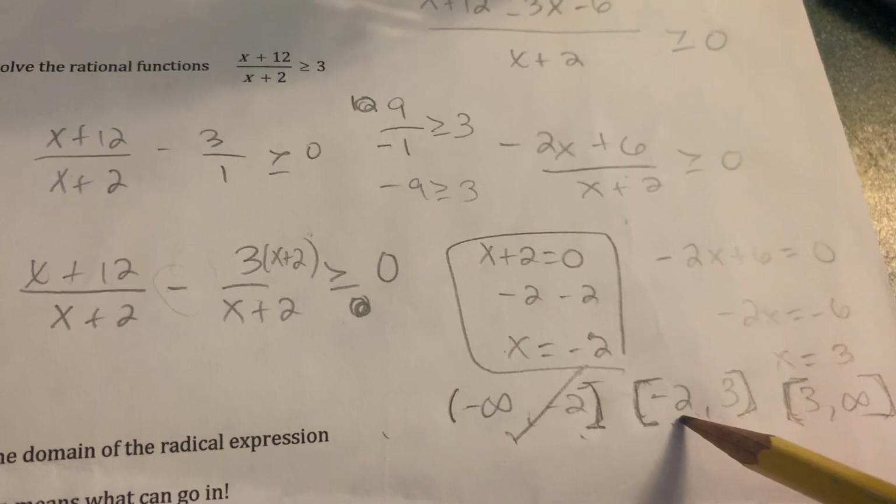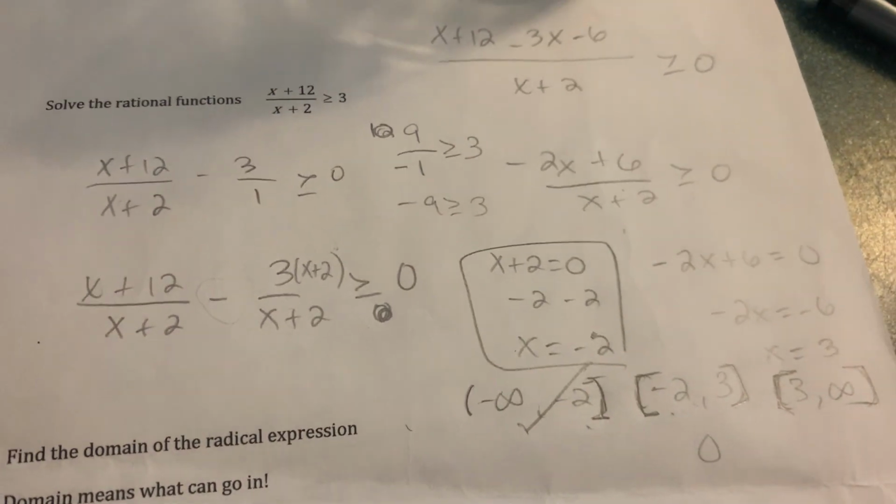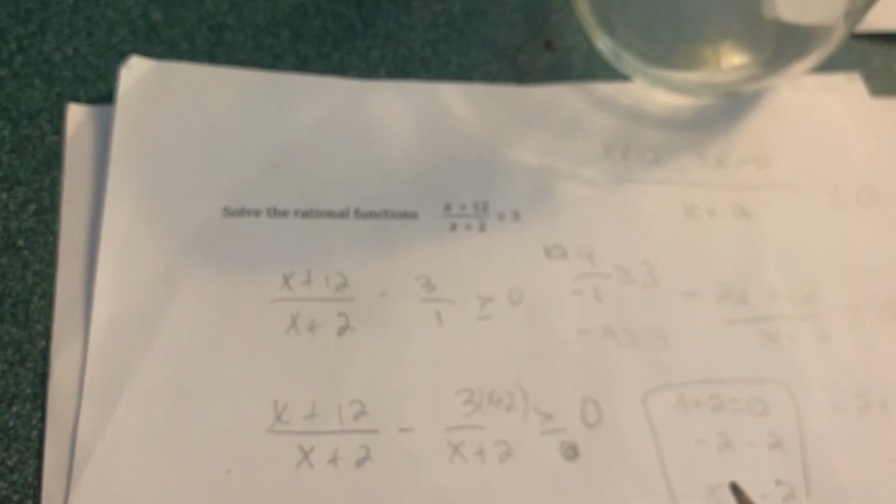Does this interval work? Is there a number between negative 2 to 3 that's going to be easy to use? Yeah, 0. You can use any number you want. If I put 0 back into the original equation, or any one of these equations, it should work.